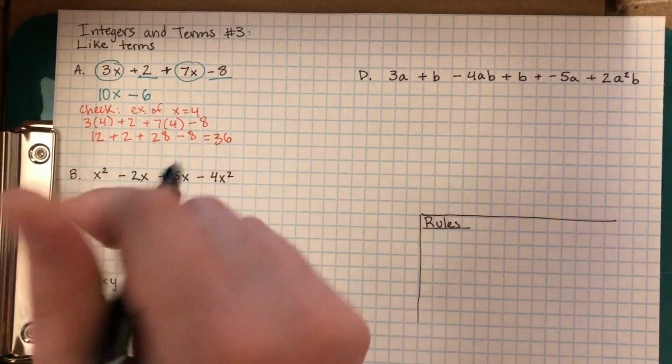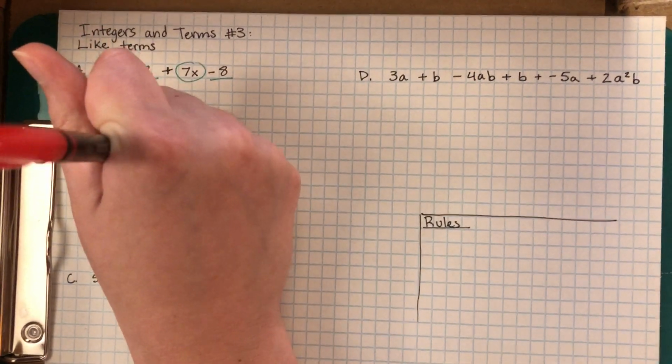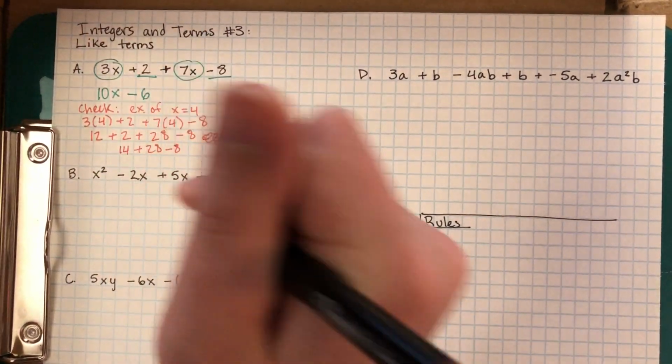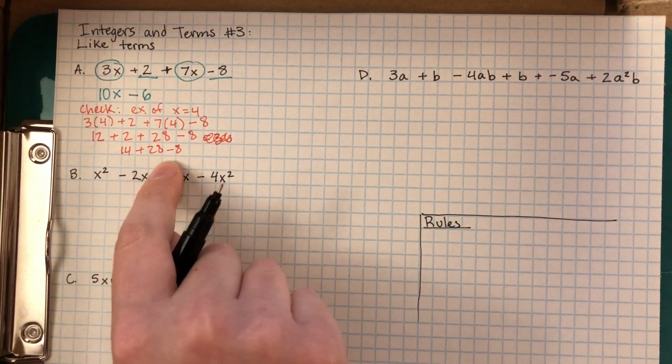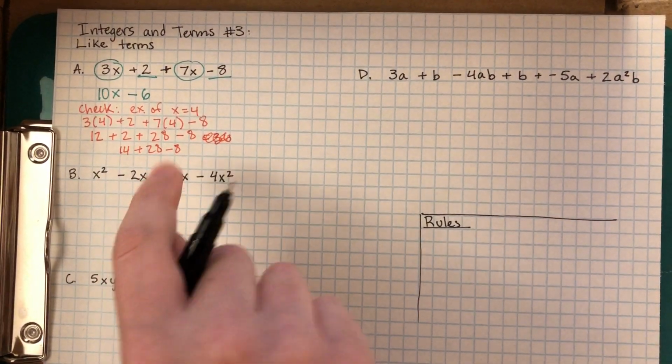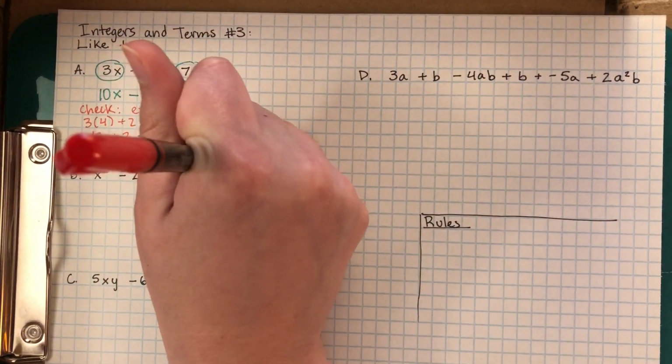Well, let me double check. So 12 plus 2 is 14. Plus 28 minus 8. Yeah, it should be 34. 14 plus 28 is indeed 42. Minus 8 is 34. So 42 minus 8 comes out to equal 34.